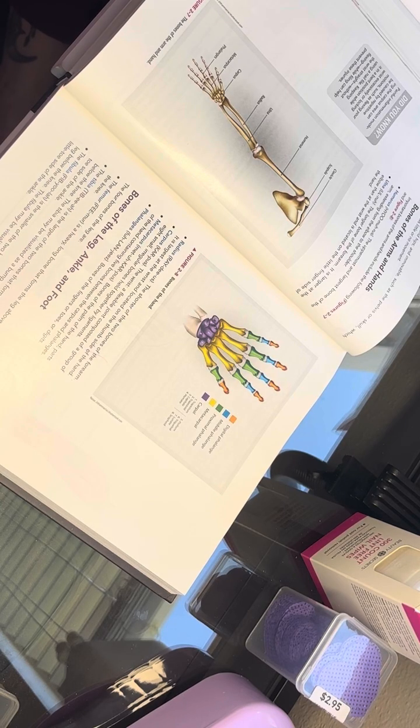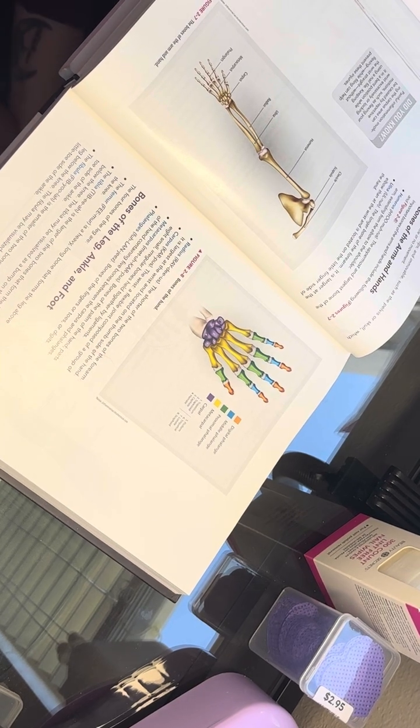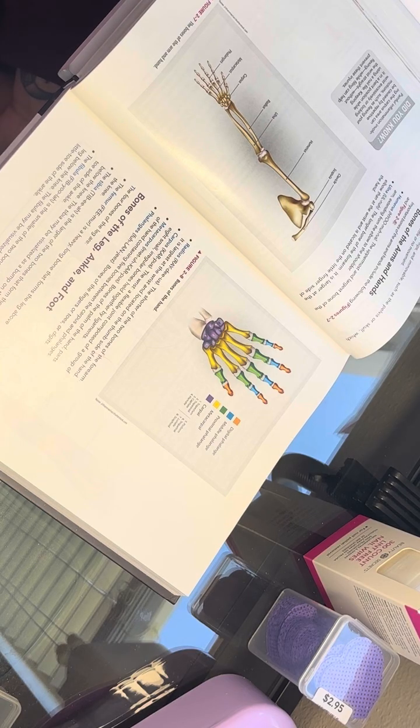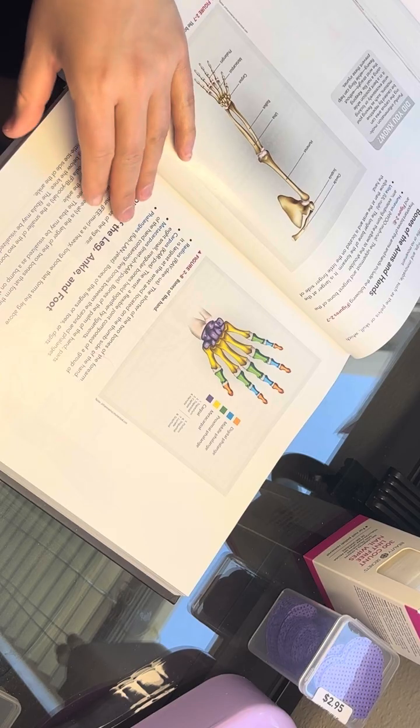Bones of the leg, ankle, and foot. The 4 bones of the leg are: the femur is a heavy, long bone that forms the leg above the knee. The tibia is the larger of the 2 bones that form the leg below the knee. The tibia may be visualized as a bump on the big toe side of the ankle. The fibula is the smaller of the 2 bones that form the leg below the knee. The fibula may be visualized as a bump on the little toe side of the ankle.